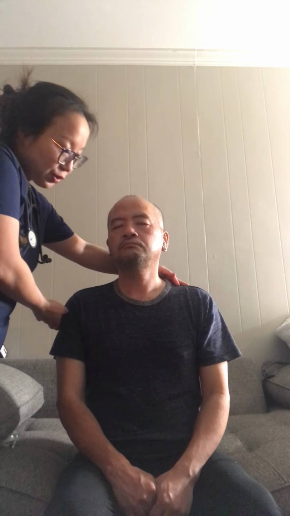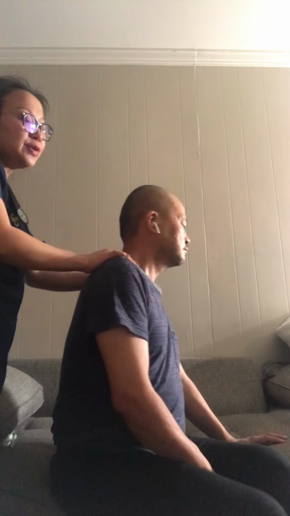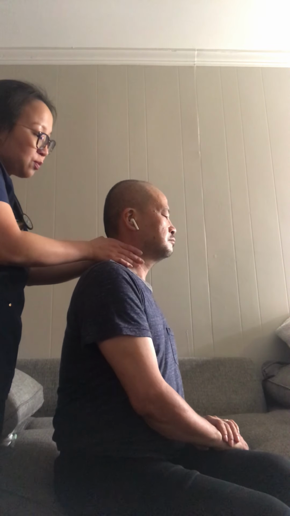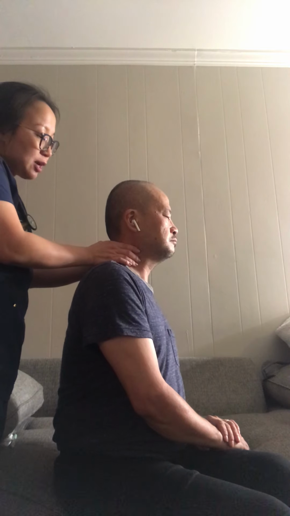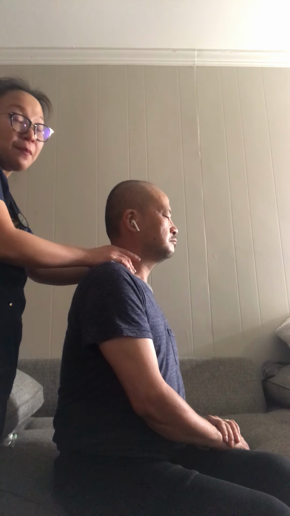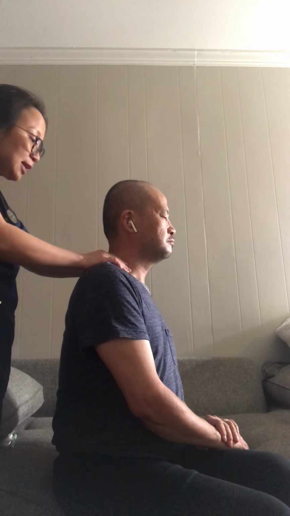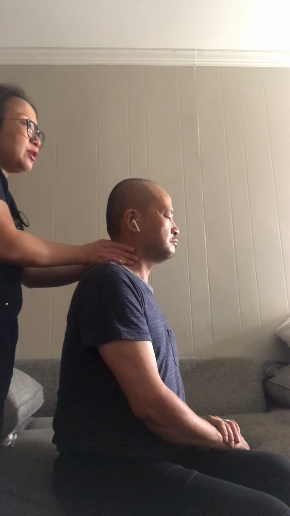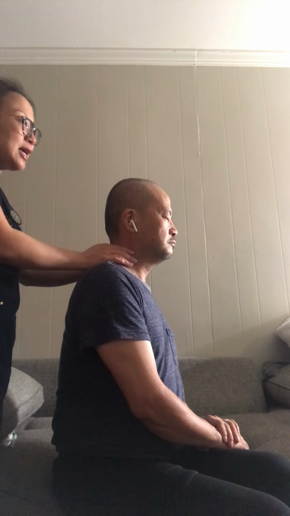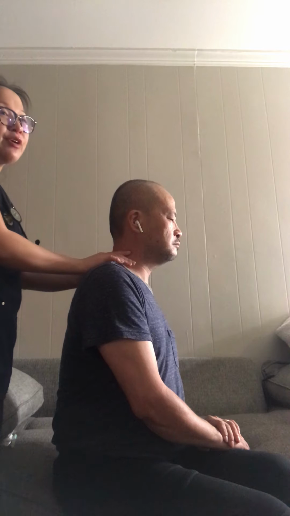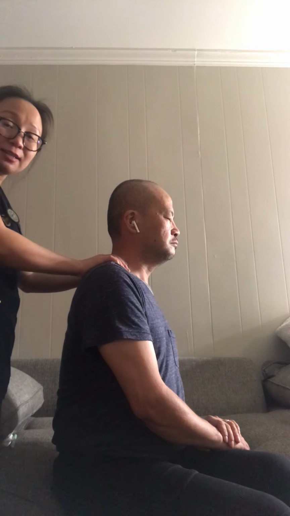The next thing we want to do is palpate the thyroid cartilage or the thyroid gland. You can turn. On a normal person, you will not be able to palpate any mass on the thyroid gland. You can only feel it if there's a mass on the gland, or if it's an extremely thin client.